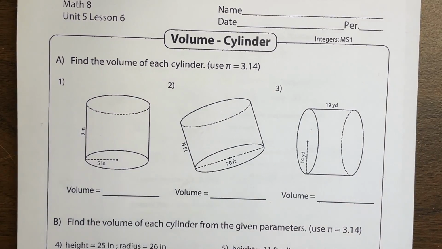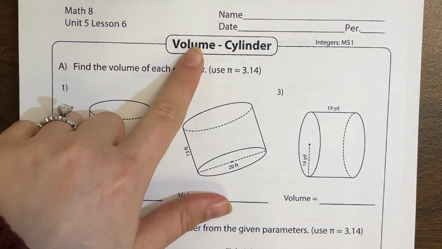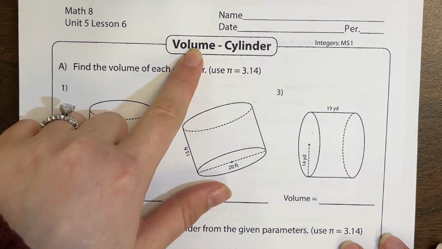All right, here's the video for Unit 5, Lesson 6. We're talking about volume, specifically cylinders today.